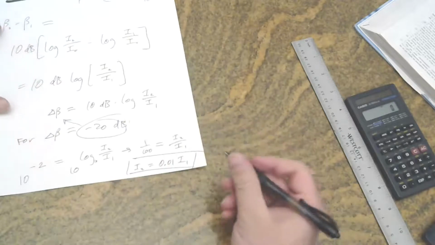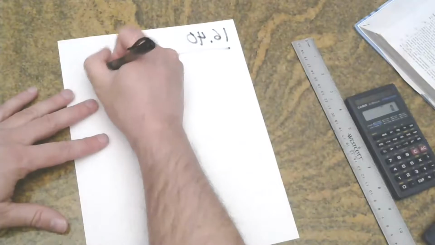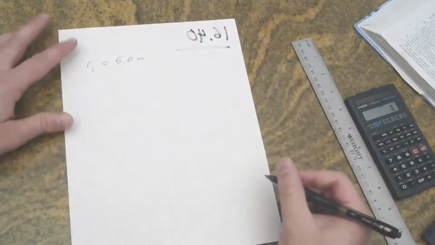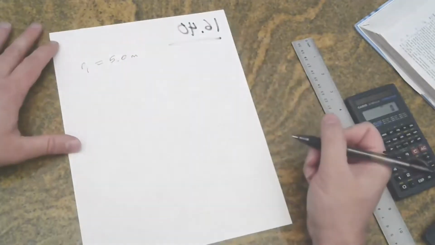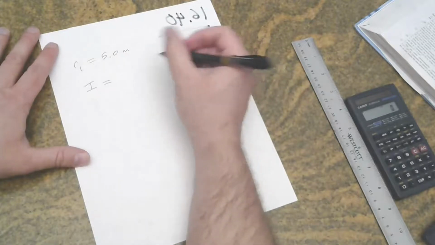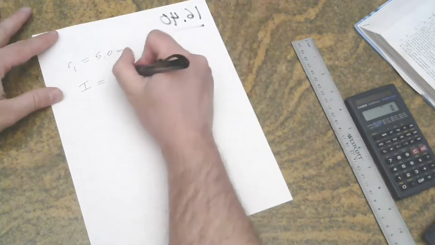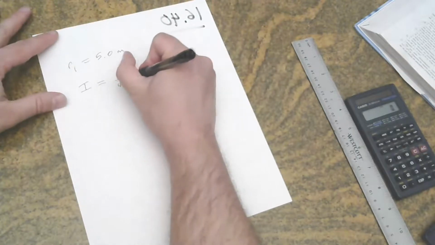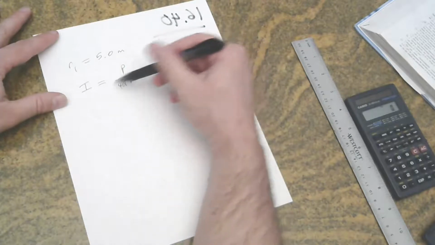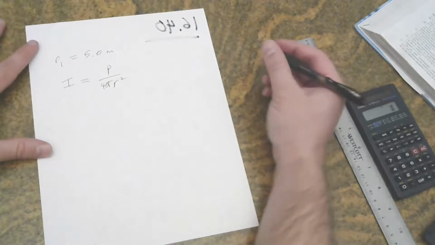That's not quite the answer to the question. We're supposed to figure out how much farther we need to go. So I'll remind you that the original distance was 5 meters. And then we remember the equation for how intensity depends on distance from the source, provided we don't have to worry about absorption, reflection, and directionality. So it's an isotropic radiator. You take the power and you just divide by the surface area of that sphere at radius r. All that power is distributed over that large spherical shell or surface.